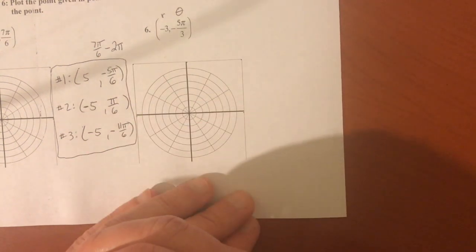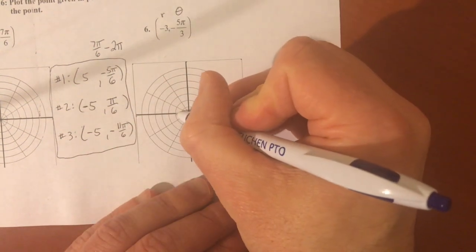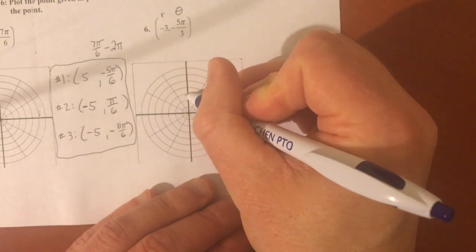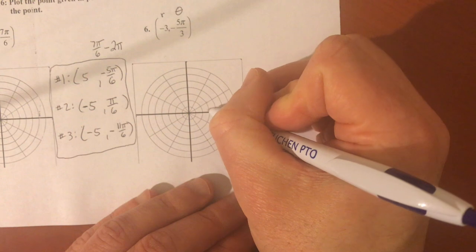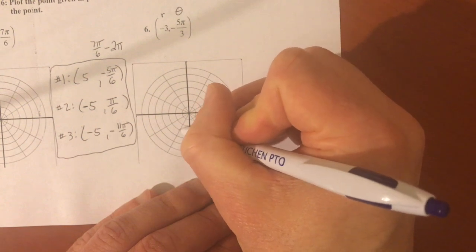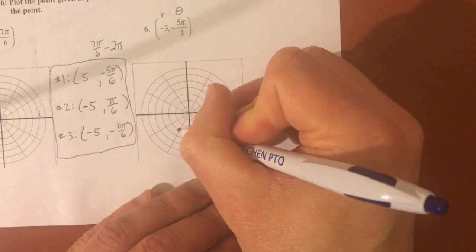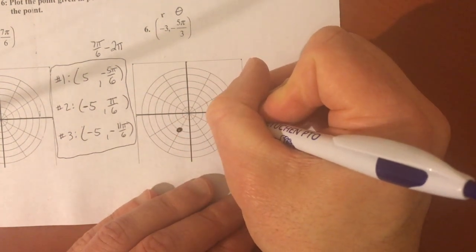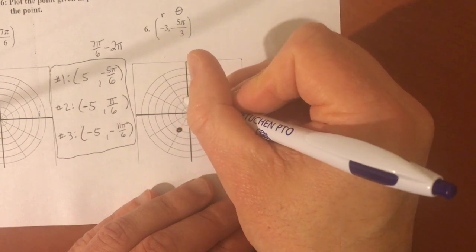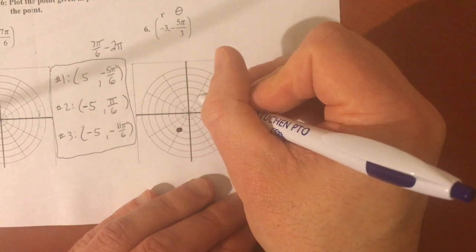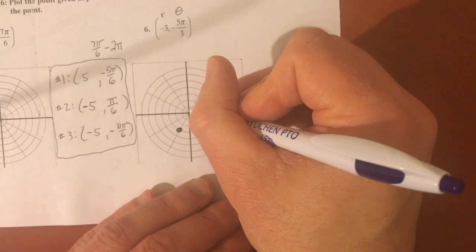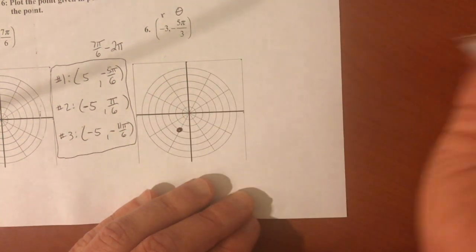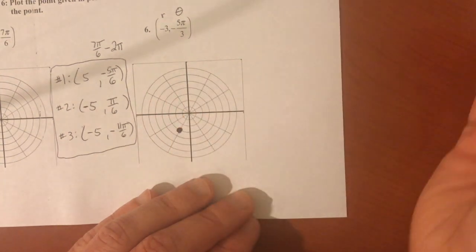Negative 3, negative 5 pi over 3. So negative 3 and going 5 pi over 3, but in the negative direction, so going clockwise. So 5 pi over 3 would be going that far right there. Or, again, go 5 pi over 3 in the negative direction first. Or if you like, you can convert that to degrees. That's negative 300 degrees. And then going negative 3 from that line. So 1, 2, 3. Instead of going out, going backward. So there's the point.